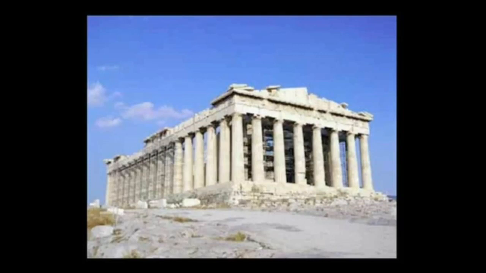This is one of the most studied buildings in all of art history, and it's really an amazing building in that virtually nothing in it is perfectly straight. It just appears that way. The architects went to great pains to study the way we look at things and to make this building appear to be perfect when in fact it's not perfect at all.